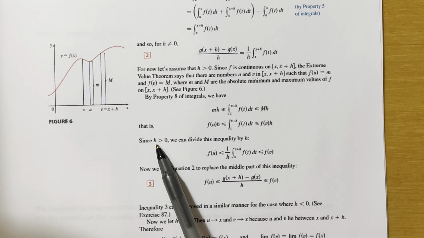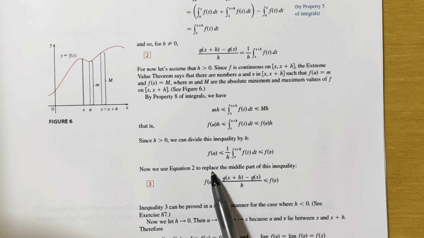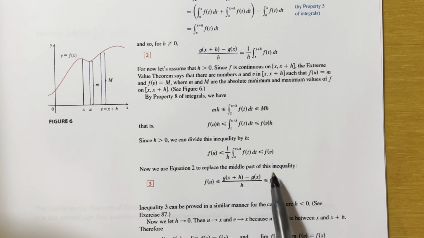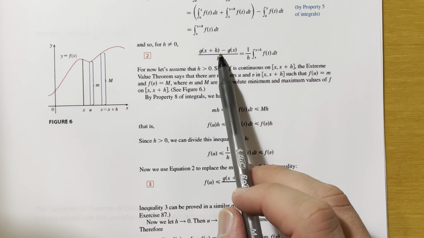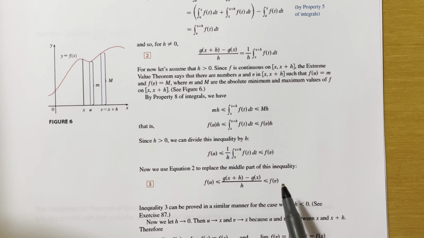Now, since h is positive, remember we assumed that, we can then divide all three of these parts by h to get this. F of u is less than or equal to 1 over h times that integral, which is less than or equal to f of v. Okay, and then we are going to replace the middle part with this expression here, this difference quotient, because we know that this is equal to this.